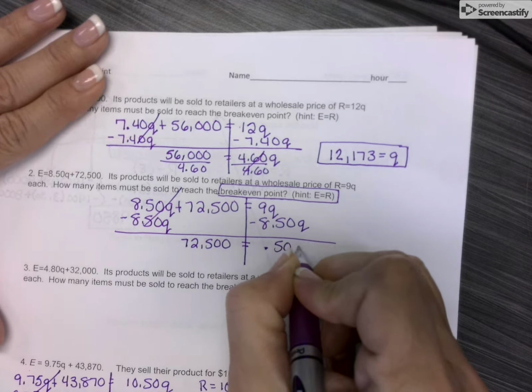And we get 32,000 equals $1.40 Q. Divide both sides by $1.40. And we have 22,857. Because it's quantity, I am not going to round to the nearest penny.